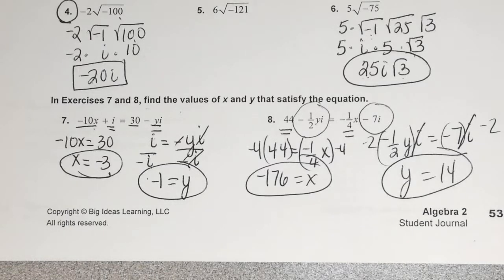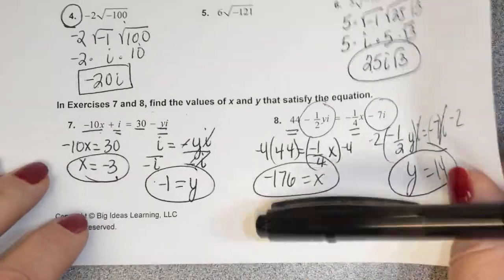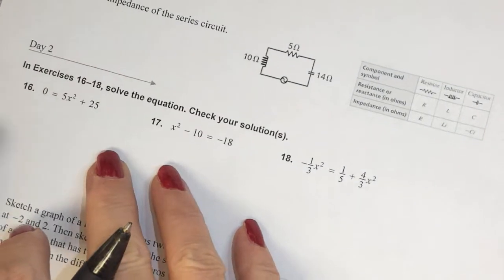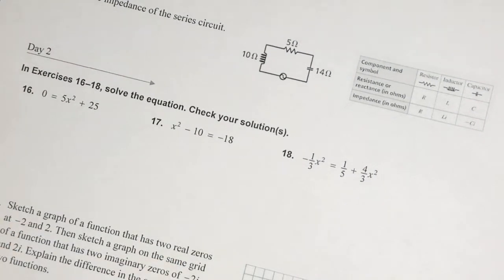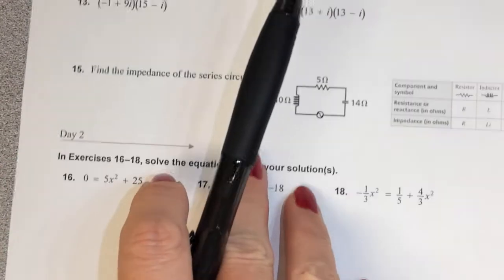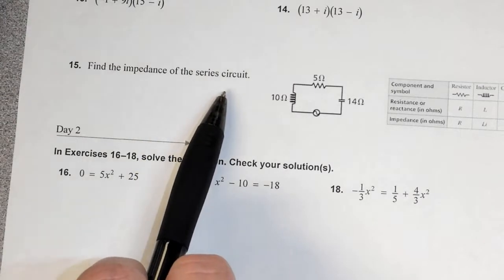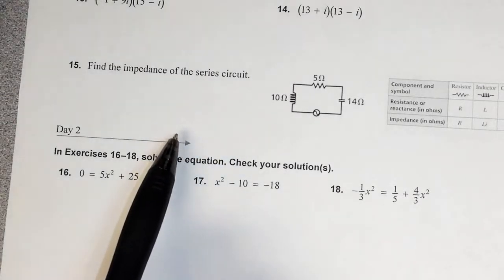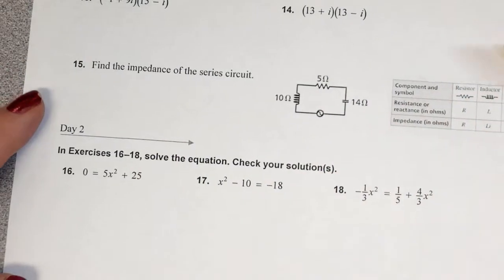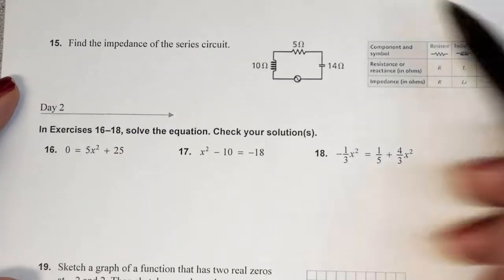All right, easy enough. One more thing, guys. This one's a little tougher. Flip over. We're not going to do any of these practice ones. We'll do these tomorrow. But I want you to go down to number 15. Number 15, on page 54, number 15.